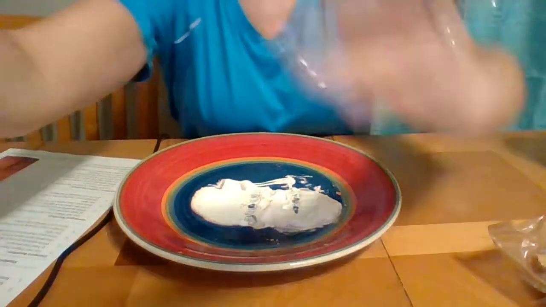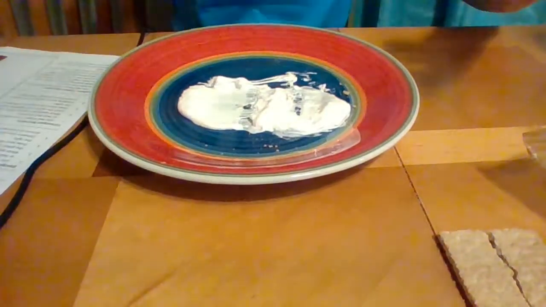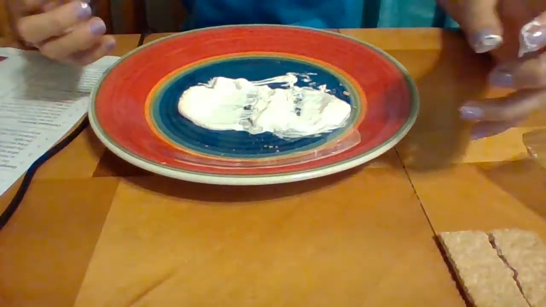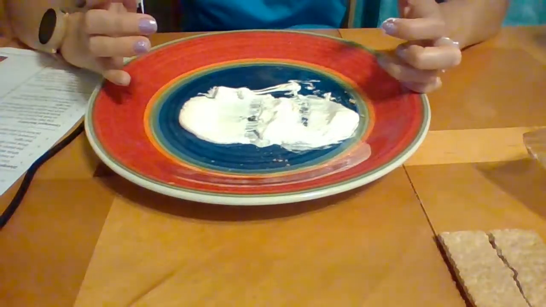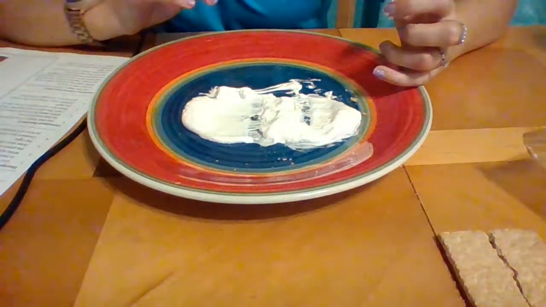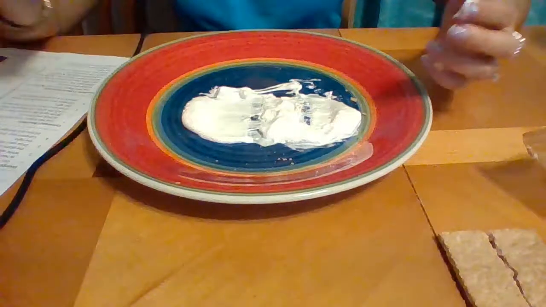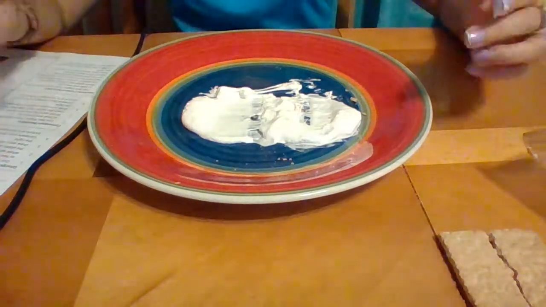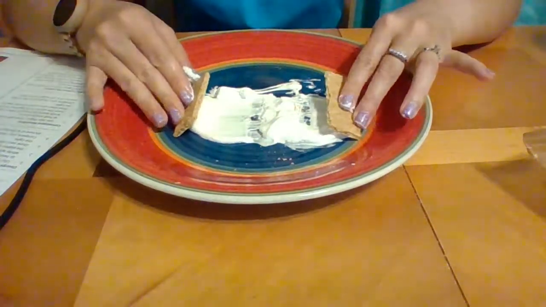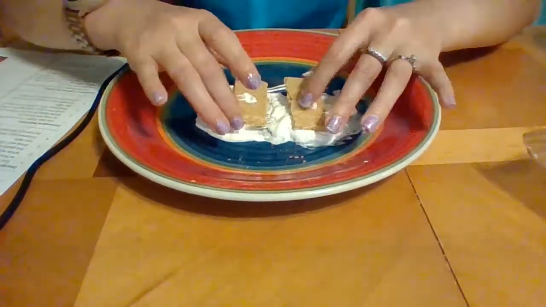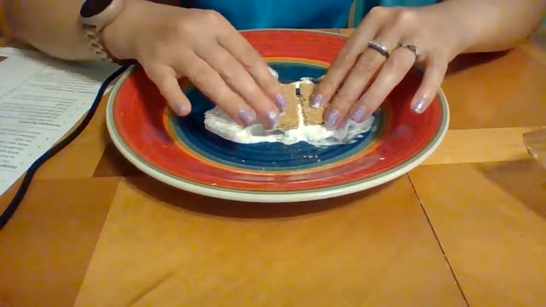It's missing chocolate. Sorry, I'm still chewing. Okay. Using our 2 new plates. Just gonna move some of this lithosphere back in.